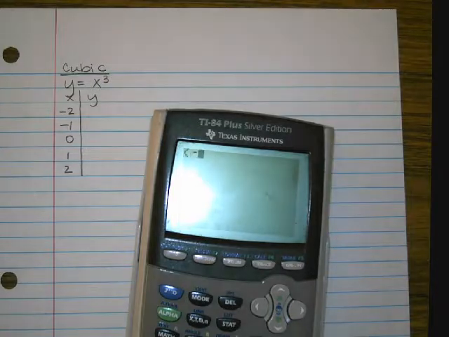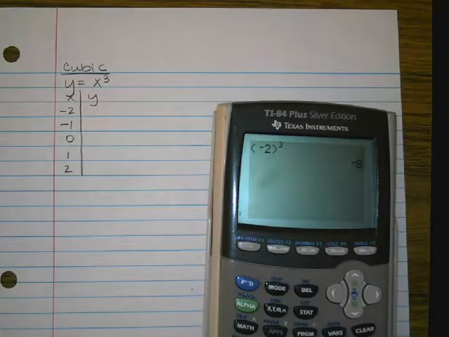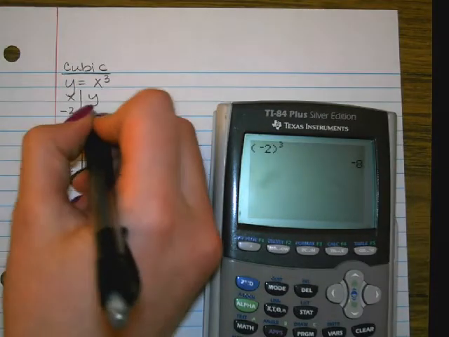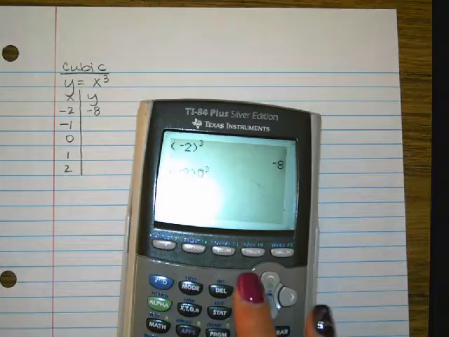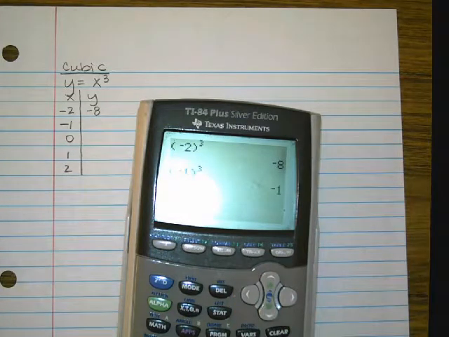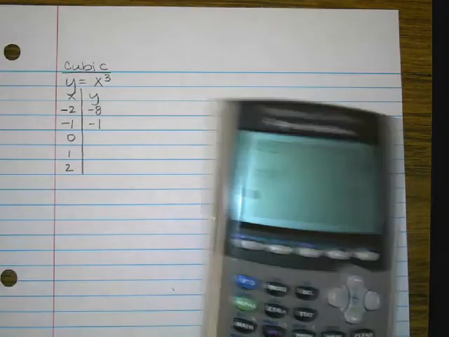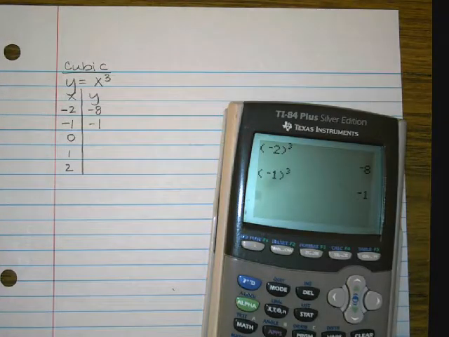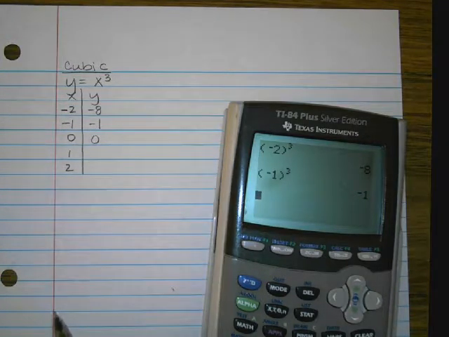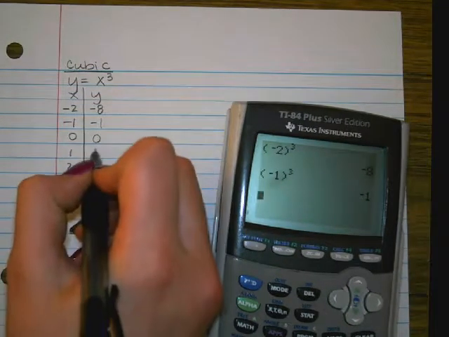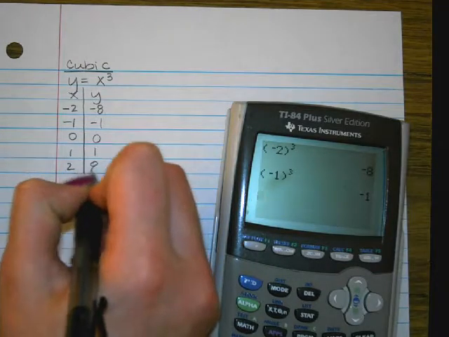I've got -2 to the 3rd power gives me -8. -1 to the 3rd power gives me -1. And then I know that 0 multiplied by itself 3 times is still 0. And then +1 to the 3rd power would be +1, and +2 to the 3rd power would be +8.